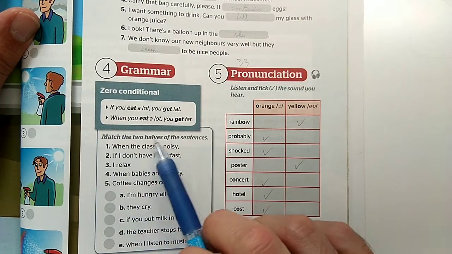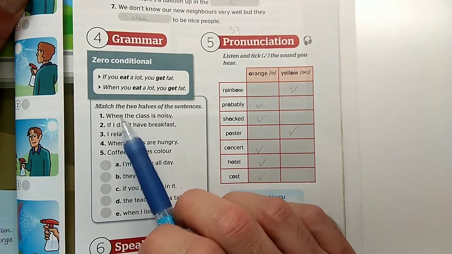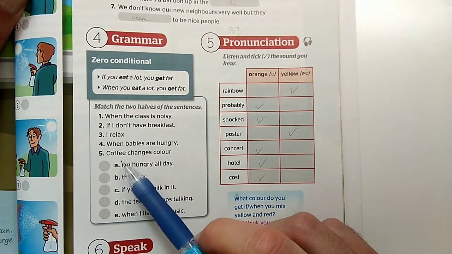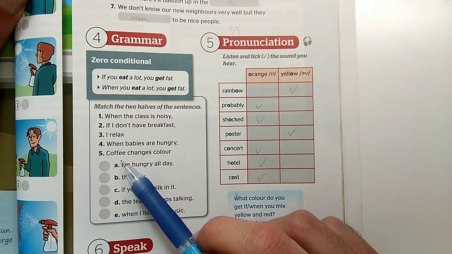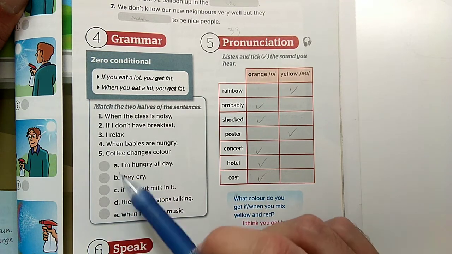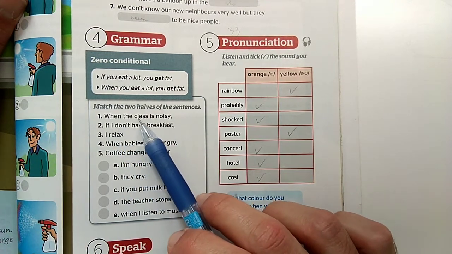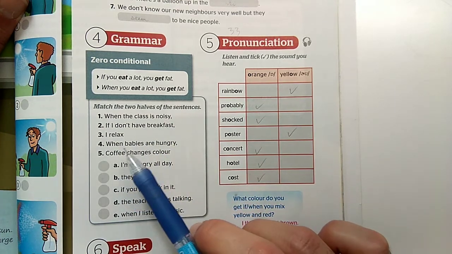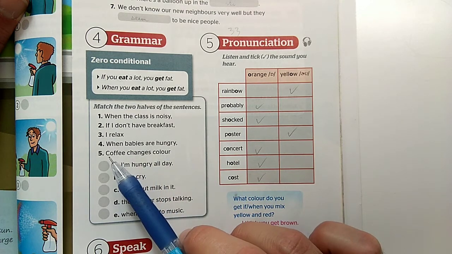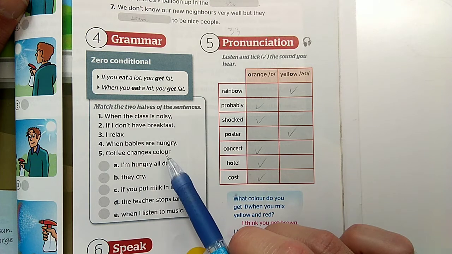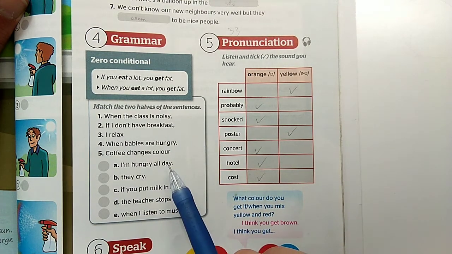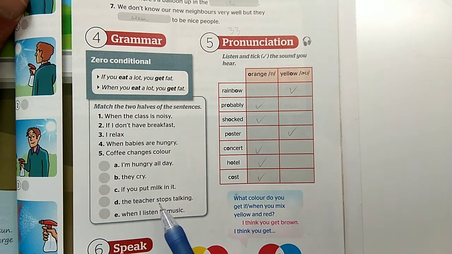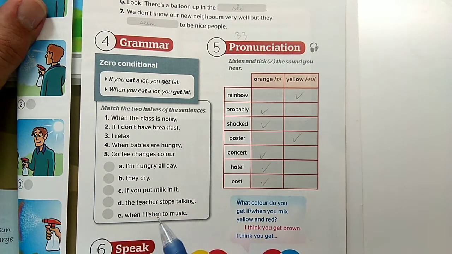And now we have to match the two halves of the sentences. What's the pair of sentences 1 to 5 and the other halves have to be made from A to E? Look at the first one. Amikor az osztály zajos. Ha nem reggelizel, pihenek. Amikor a kisbabák éhesek. A kávé megváltoztatja a színét. Éhes vagyok egész nap. Ők sírnak. Ha tejet raksz bele. A tanár abbahagyja a beszédet. Amikor zenét hallgatok.